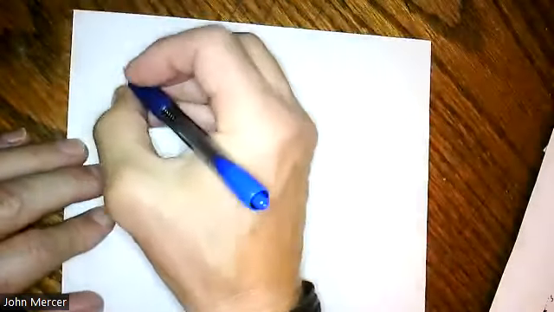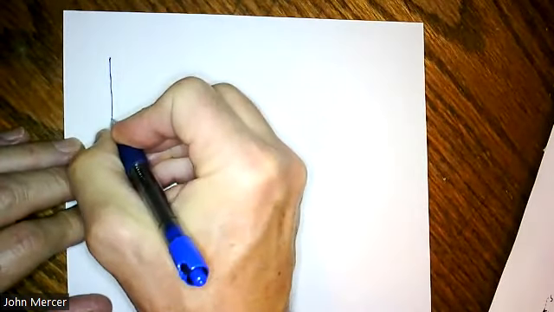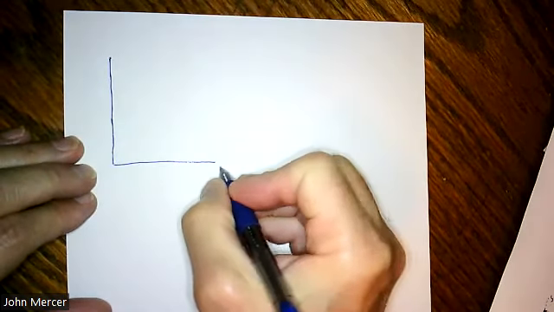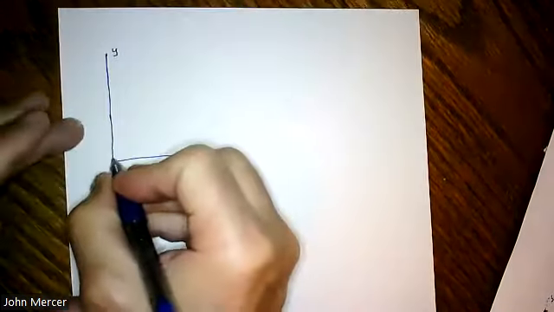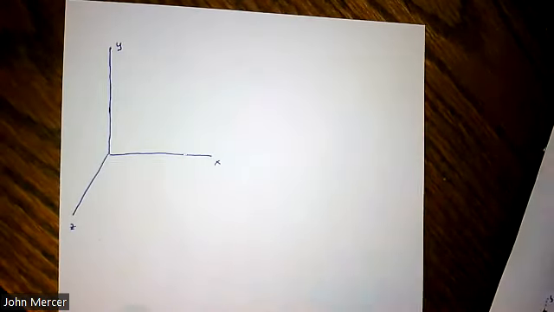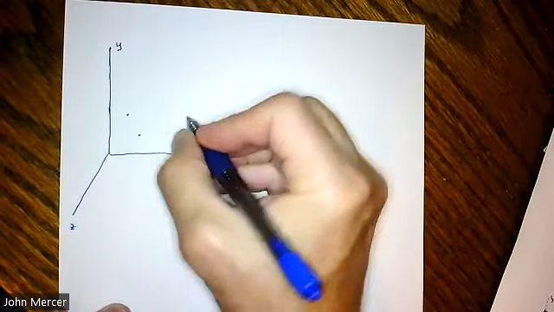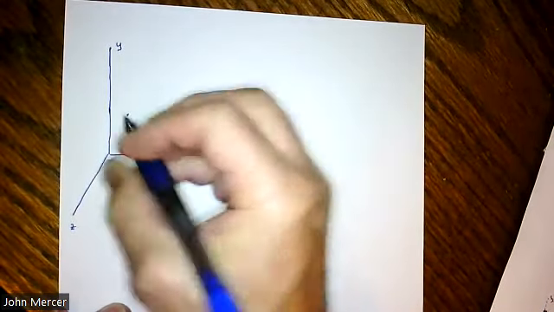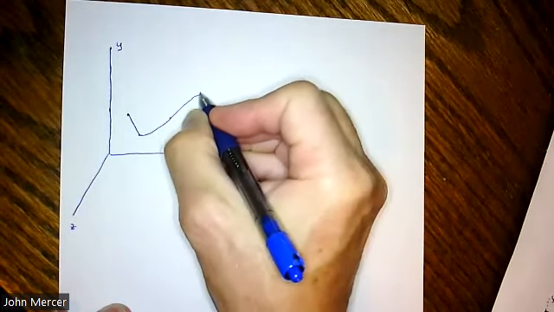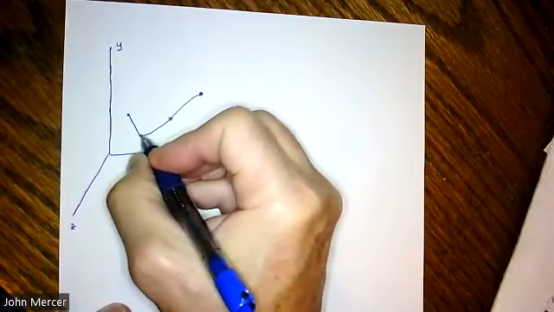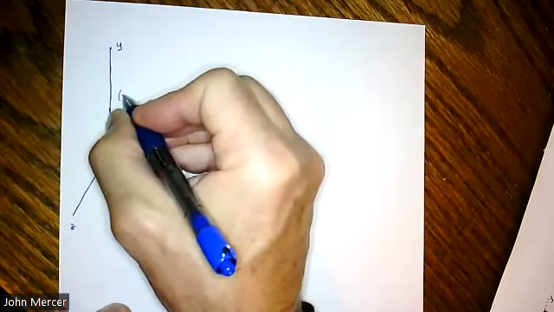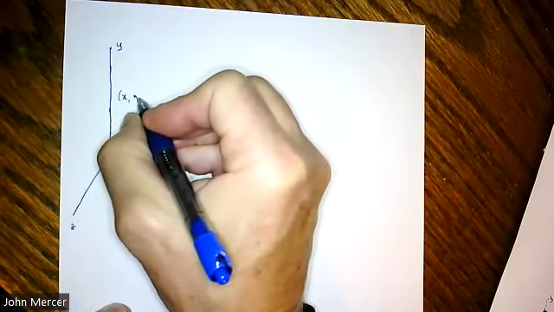All right, so let's say that I have my 3 dimensions here, X, Y, and coming out of the board or out of the table, Z. And let's say we're going to track that object in space as it moves. And I'm just going to connect the dots here. And each one of these dots would have its own X, Y, and Z coordinates.